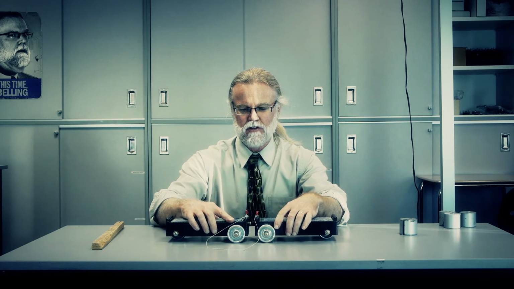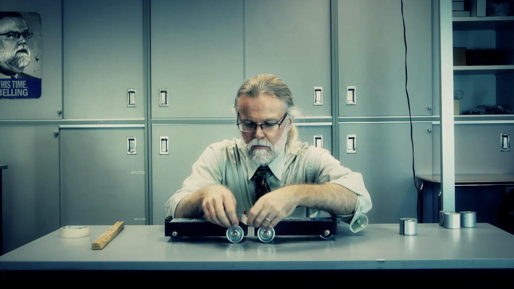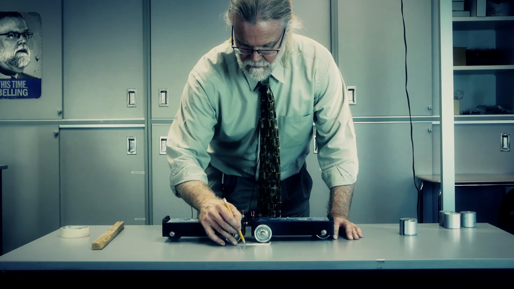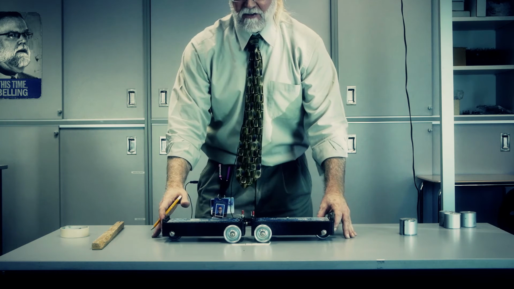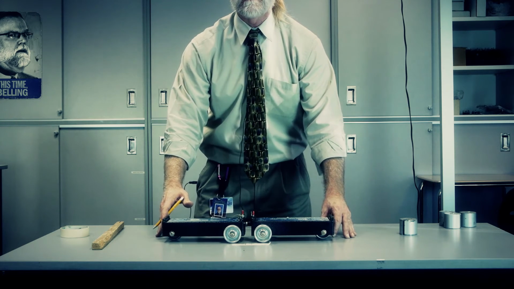So you're going to put the two carts together. Take some masking tape. Put it on the table. I'm going to need a pencil. So I've put a mark where the front of each cart is because we need to know how far the cart's traveled.